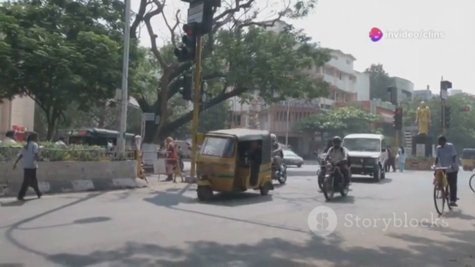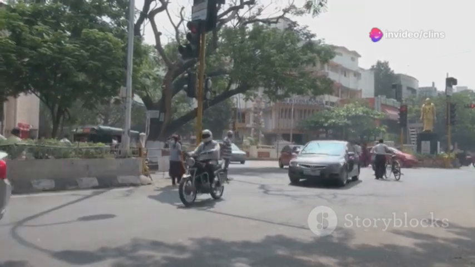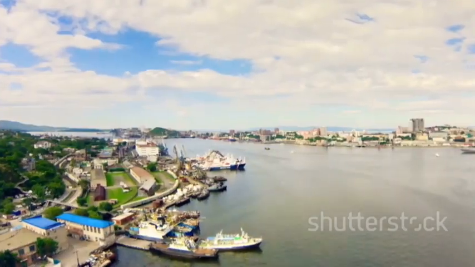Moving into the early 1700s, the EIC expanded its operations, establishing major trading centres in Madras, now known as Chennai, Bombay, which is now Mumbai, and Calcutta, today called Kolkata.